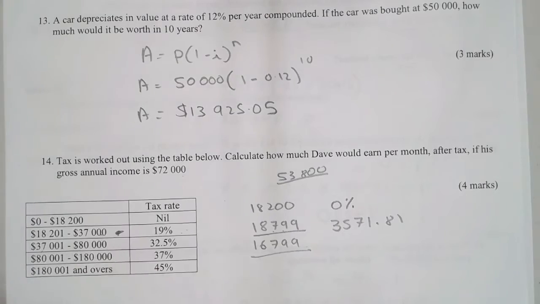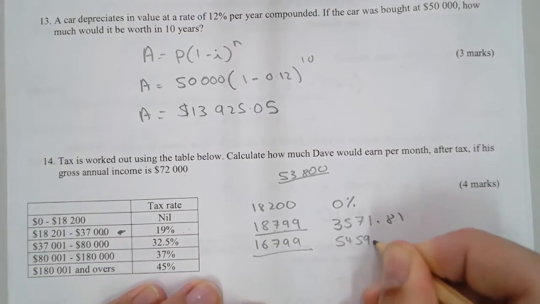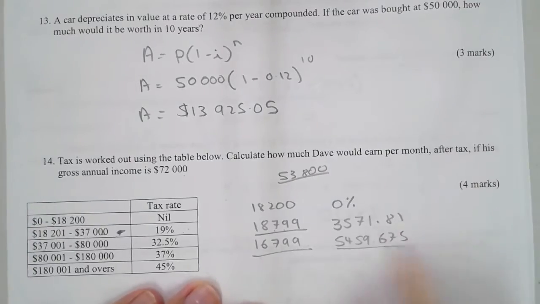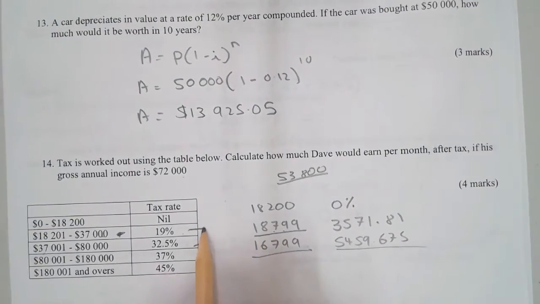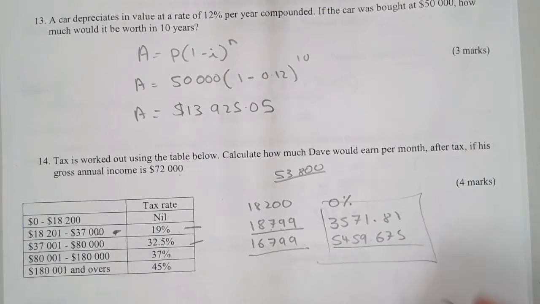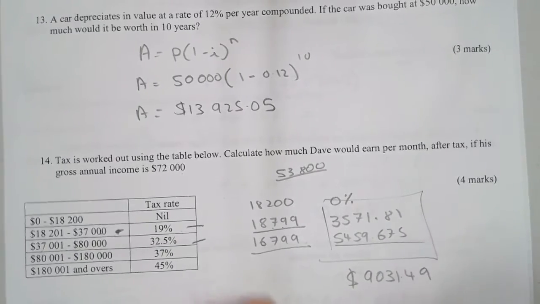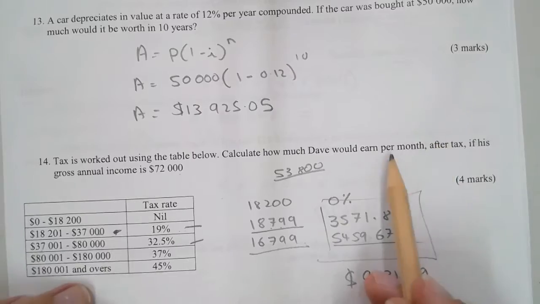You times that by 0.325, and that's how much tax he's getting charged of this bracket. So the total tax that he pays for the year, if you add those two together, is $9,031.49.